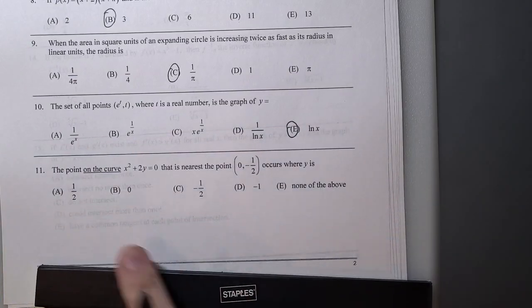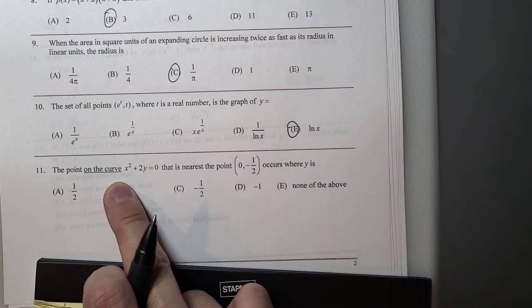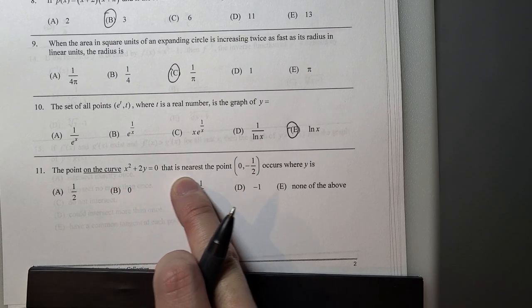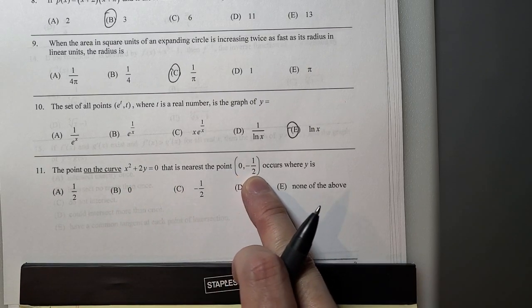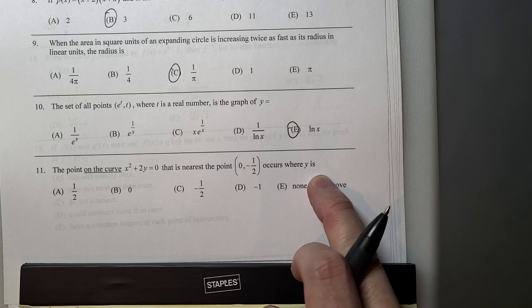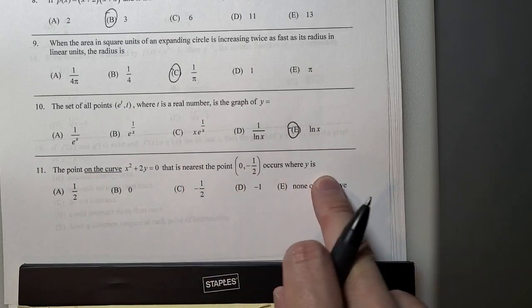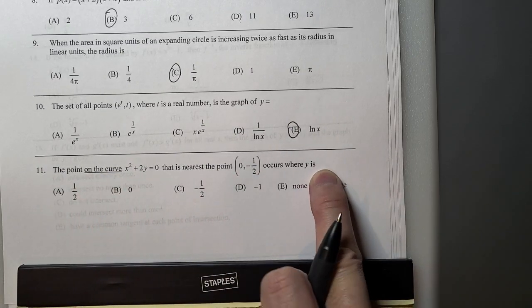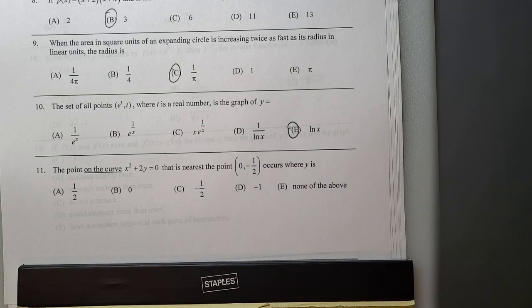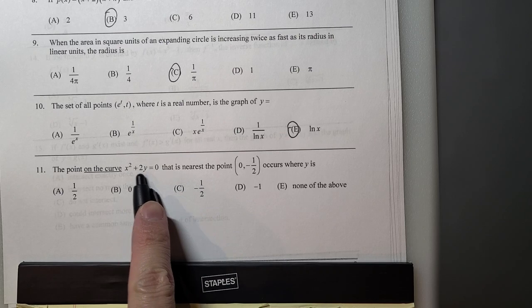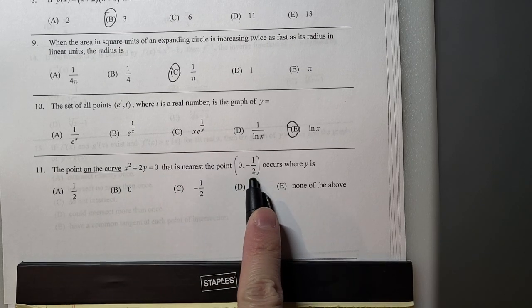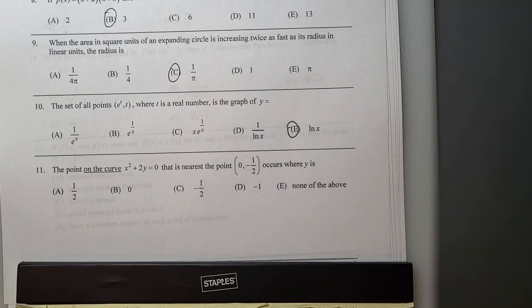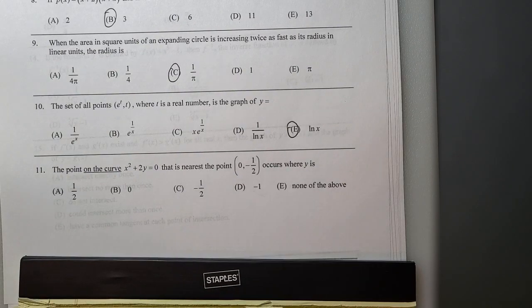Okay? The point on the curve x squared plus 2y is equal to 0 that is nearest to the point (0, negative 1/2) occurs where y is equal to what? This sounds like an optimization problem, okay? So what are we optimizing? We're optimizing the distance between some point on the curve here and this point. Okay, so we probably need the distance formula, okay?